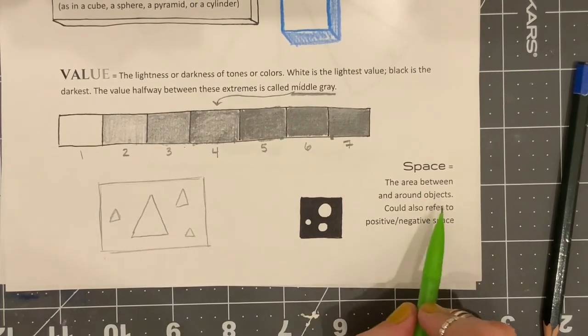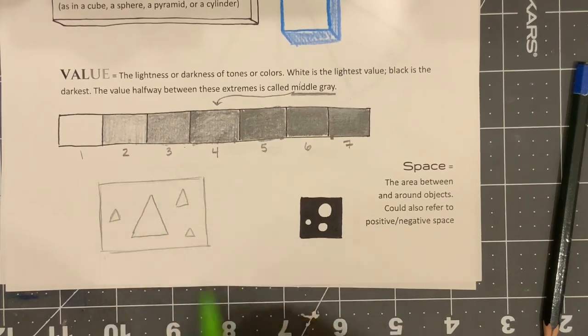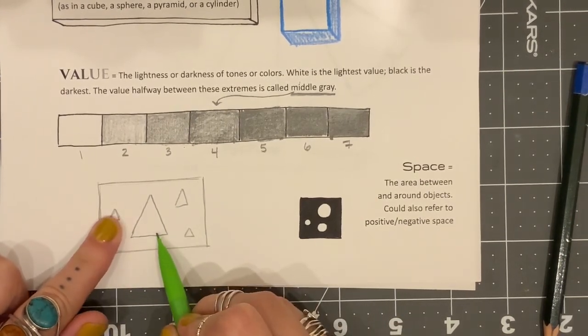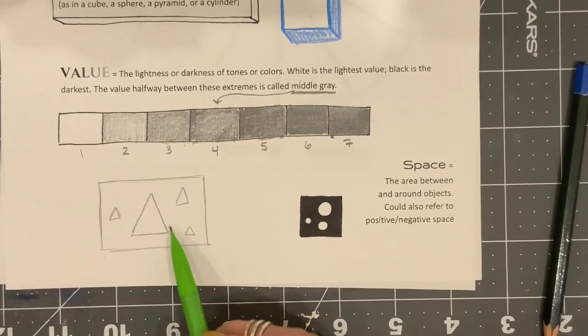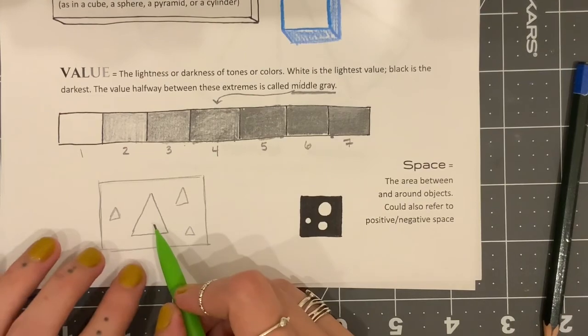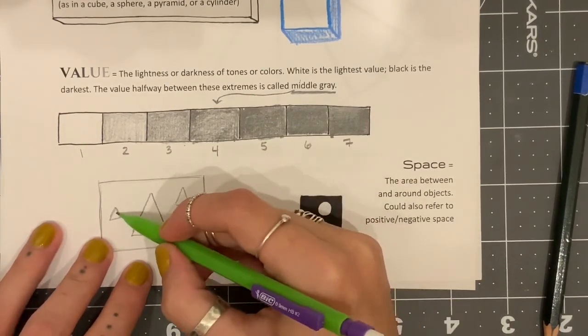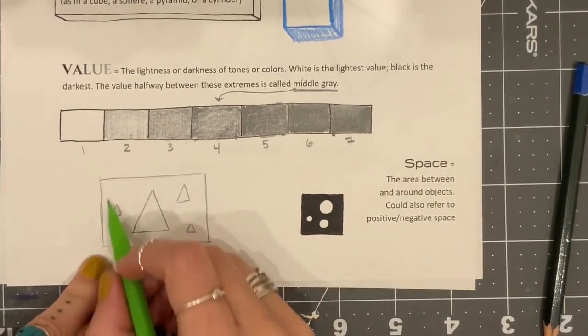So space is talking about the area between and around objects. So if these triangles are the objects in my picture plane, so this is my picture, then the space would either be inside these objects, that could be one part of space, but then also the space around them.